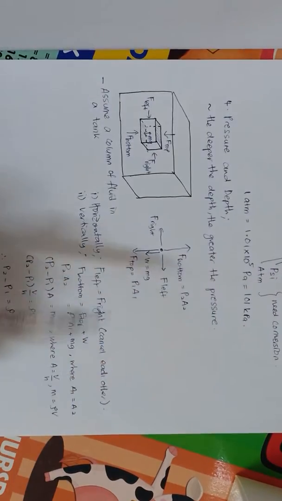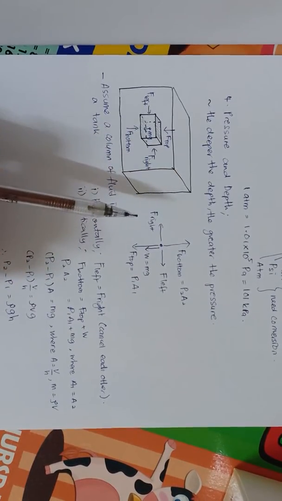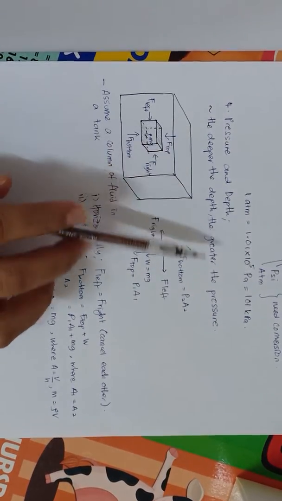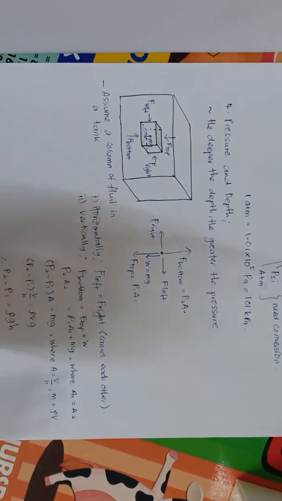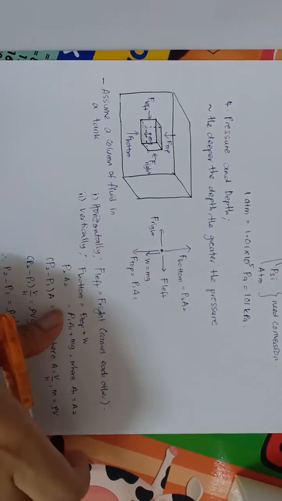Then we have pressure and depth. It is related to the deeper the depth, the greater the pressure. For this one, I will explain in our next video. Stay tuned.